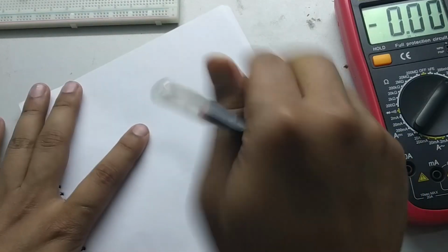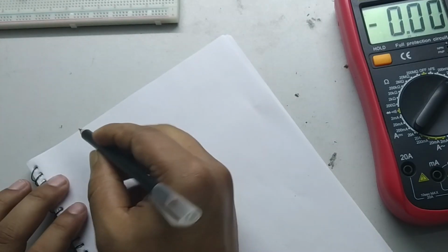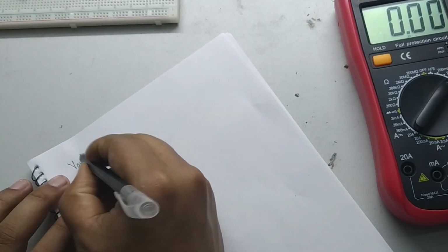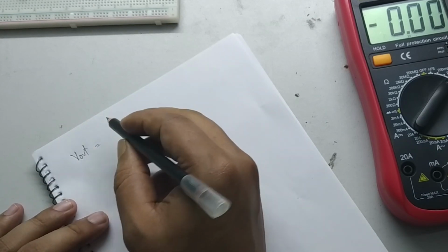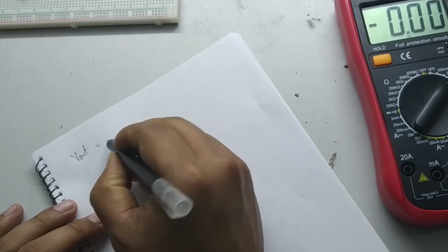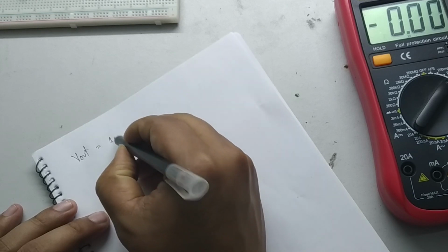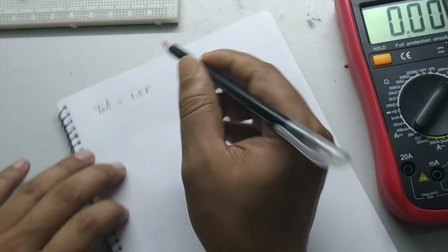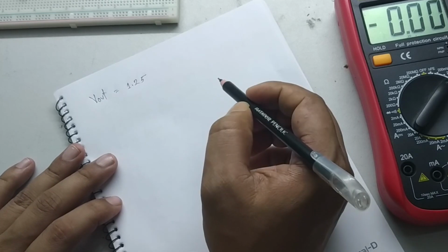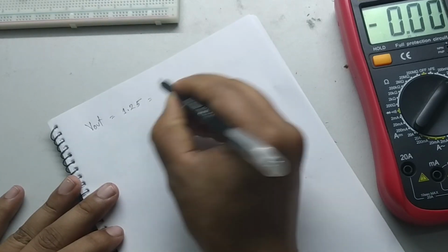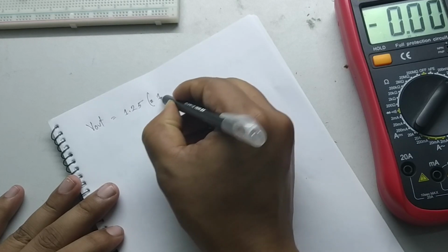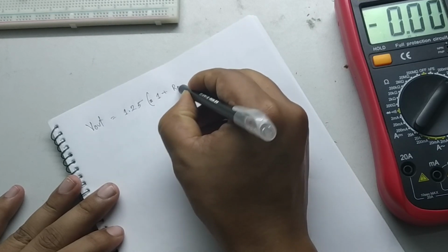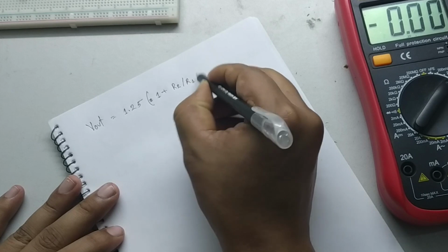I just calculate again, and this time I write the formula: 1 plus R2 divided by R1.